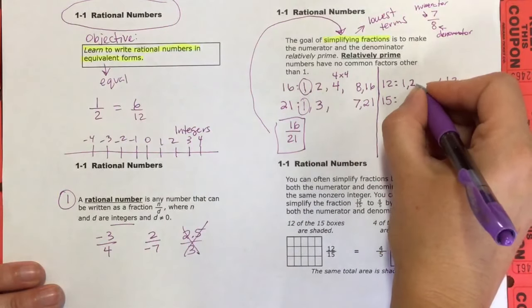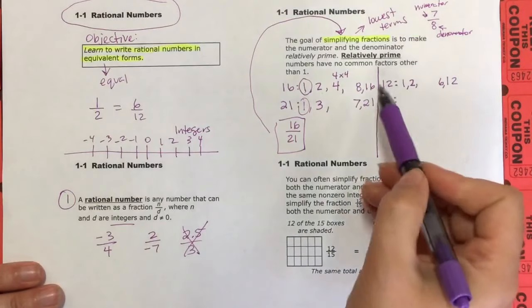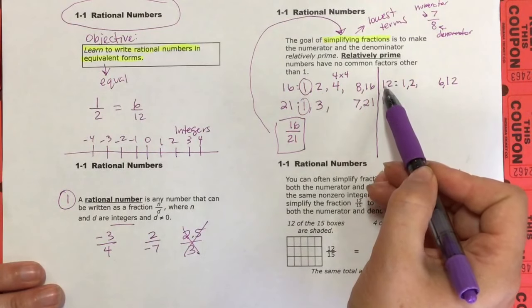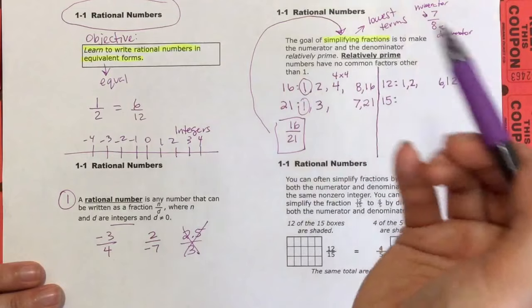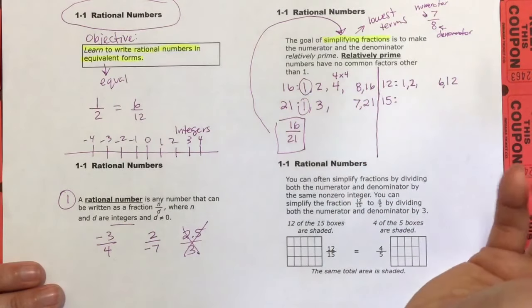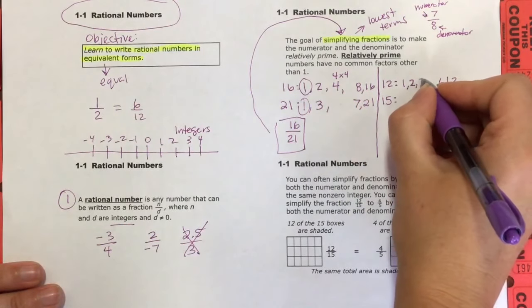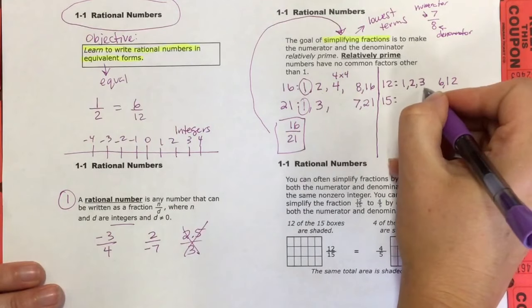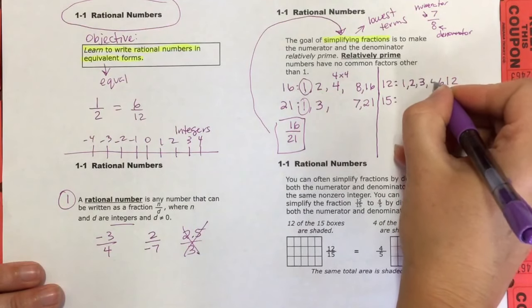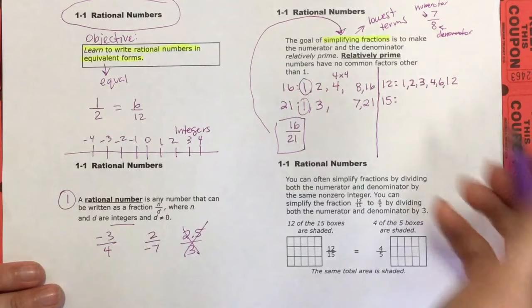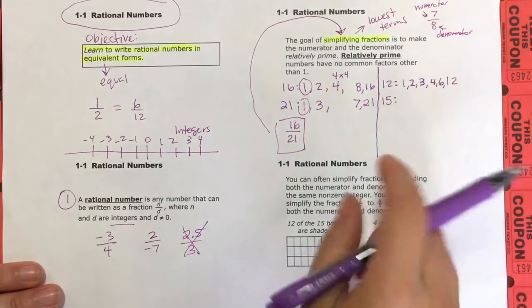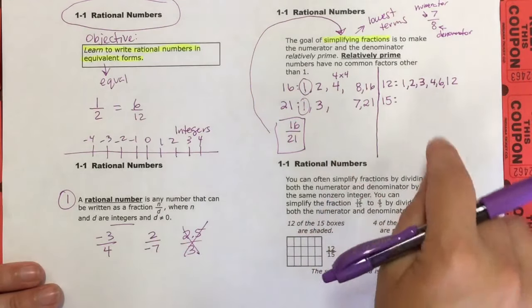And then I'm going to move on to 3. Well, is it divisible by 3? If I add up these digits, 1 plus 2 is 3. 3 is divisible by 3, so that means 12 is also divisible by 3. So I know that 3 is a factor, and 3 times 4 is actually 12. And yeah, I think we have all of the factors.